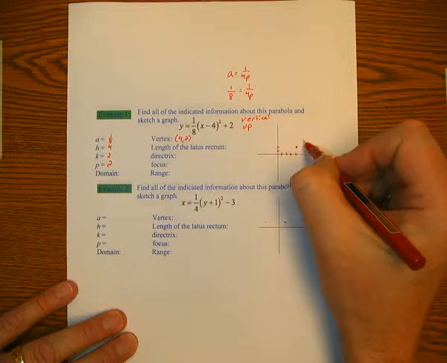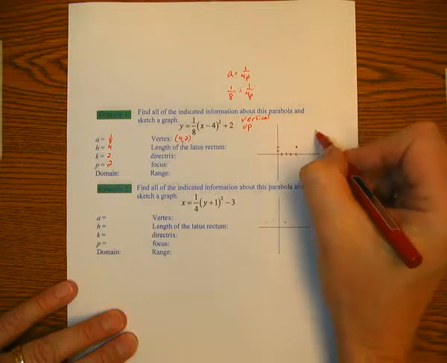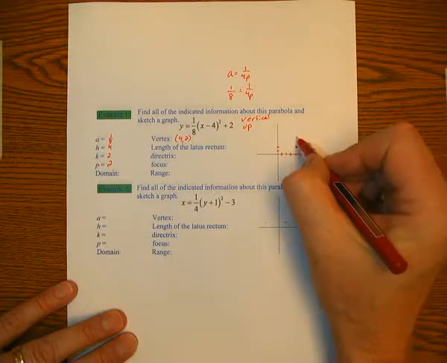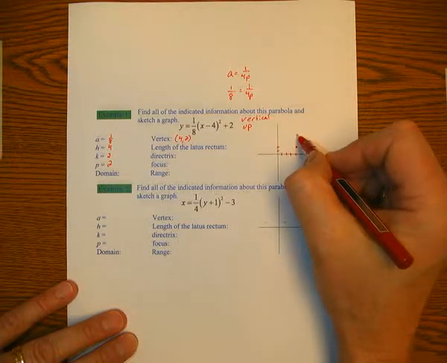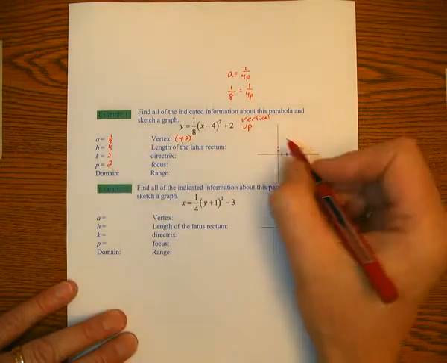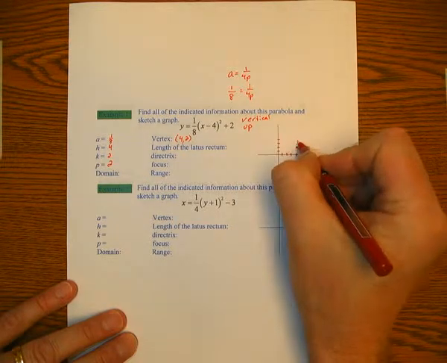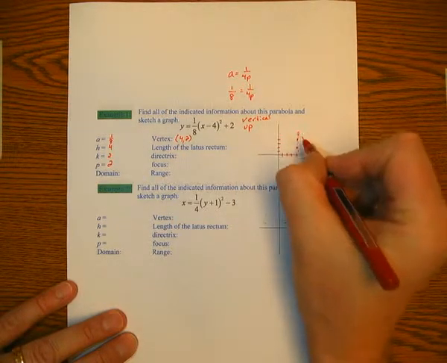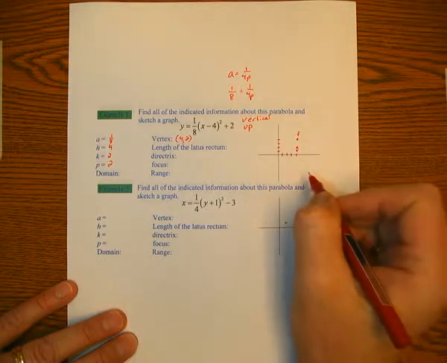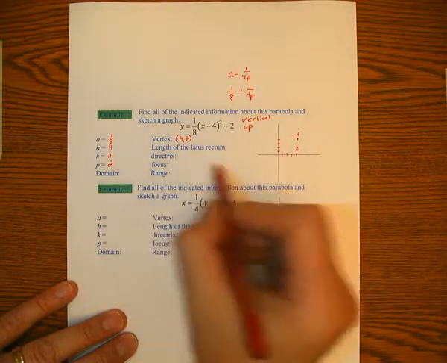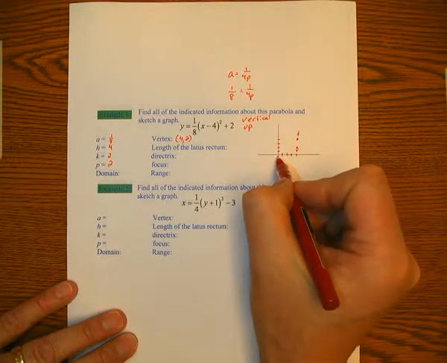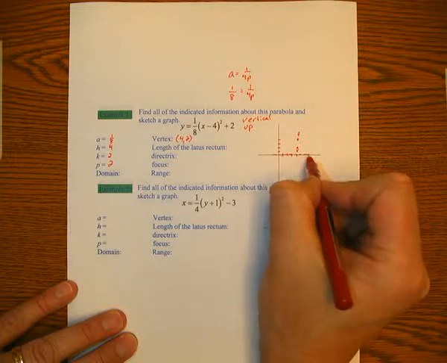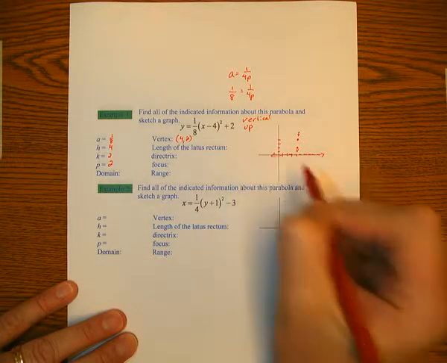Well, that means our parabola is going to be like this, which means also that your focus has to be inside the parabola. So from your vertex, you're going to go up to get to your focus. How far do you go up? That's the p value. So you're going to go up 2 units, and that is your focus. Now your directrix, instead of going up 2 units, you would go down 2 units. So your directrix is actually the x-axis.